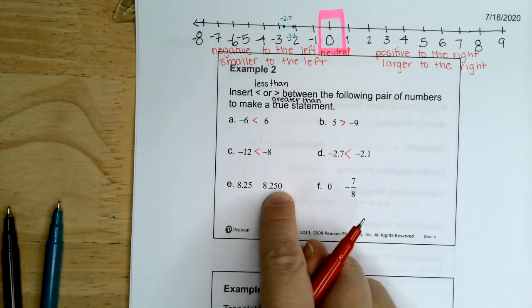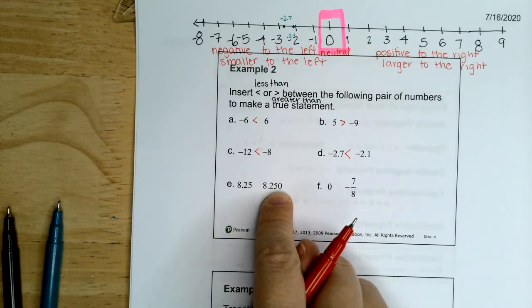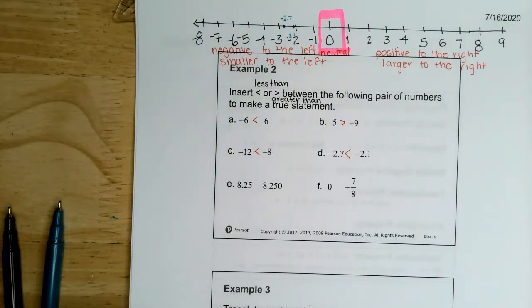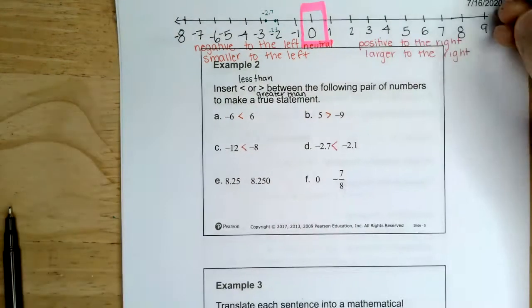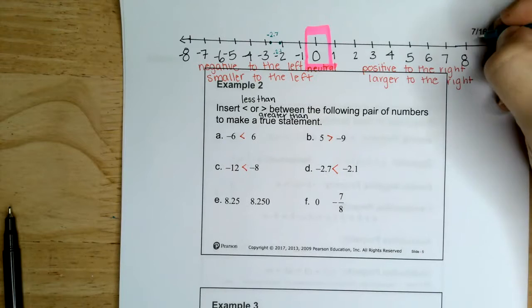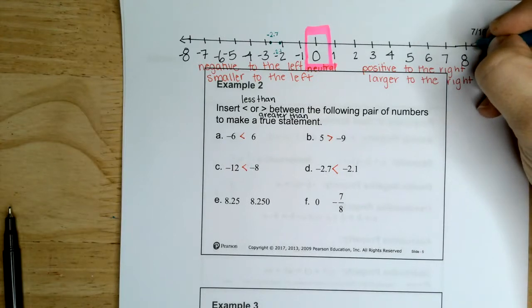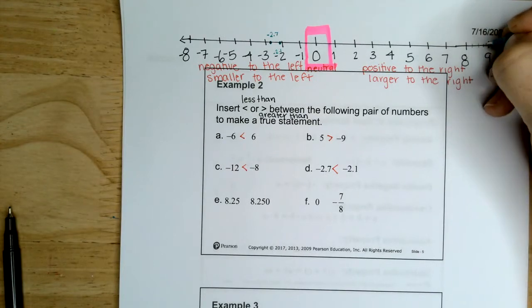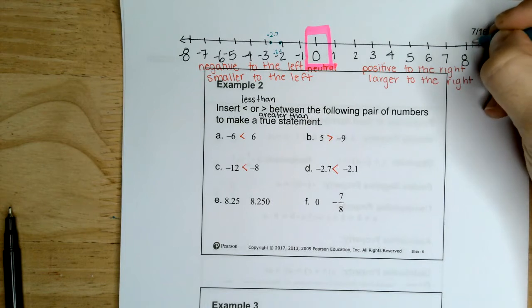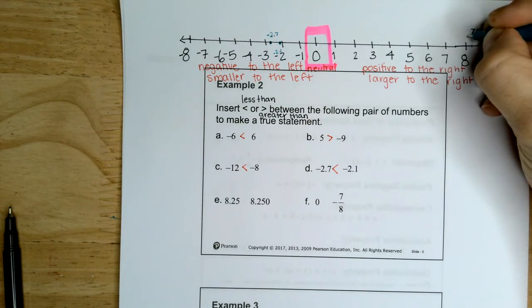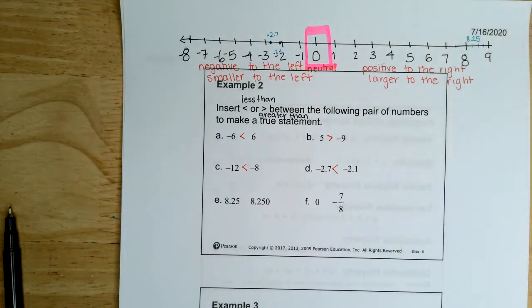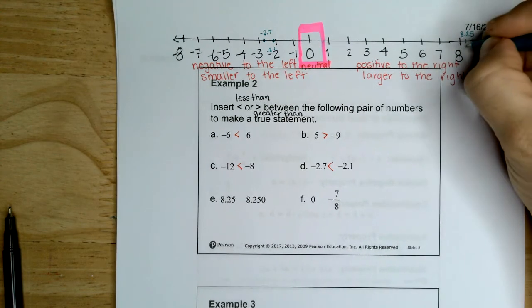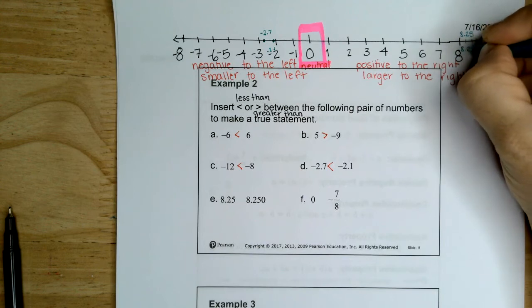8.25 and 8.250. Let's find that on the number line. Here, 0.25 is like a quarter, right? 25 cents. So we just break this into 4. And we say this one is 8.25. Where would 8.250 be? It's in the exact same place.